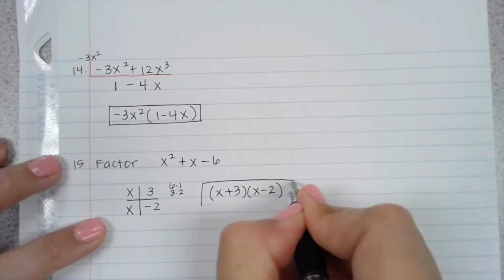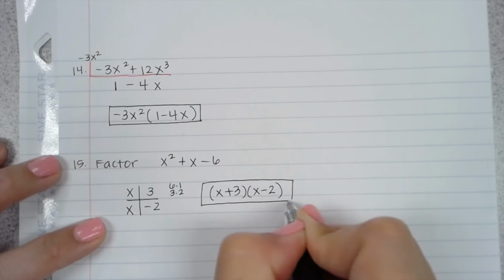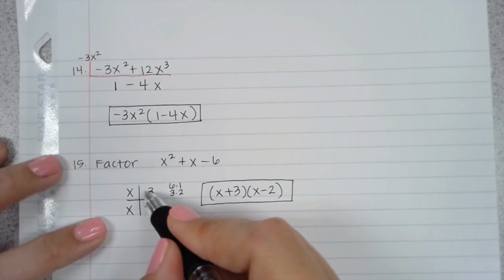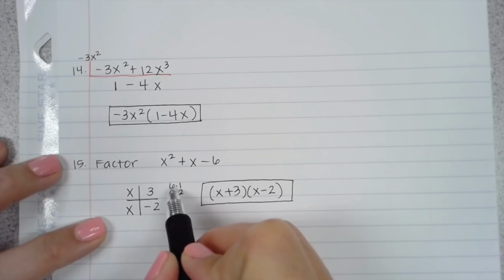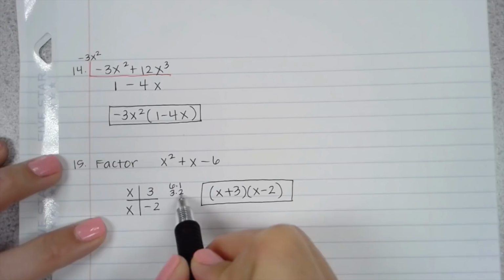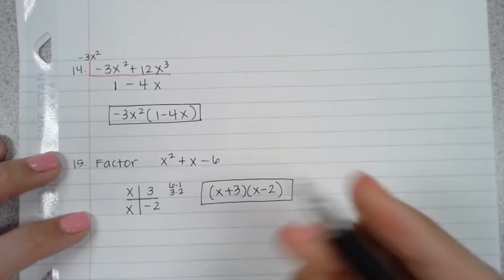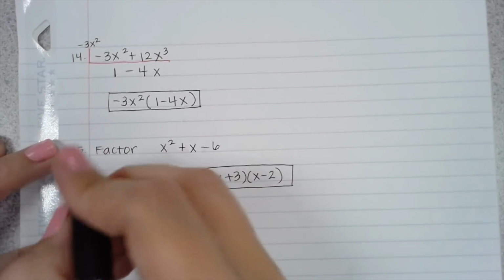If that x that was in the middle was the number negative 1, then I would want the negative on the 3 instead of the 2. And if the x that was in the middle was like negative 5 or positive 5, then I would use 6 and 1 as my numbers instead of 3 and 2. So it does matter which numbers you pick, because there's only going to be one way of factoring it that works for each question.